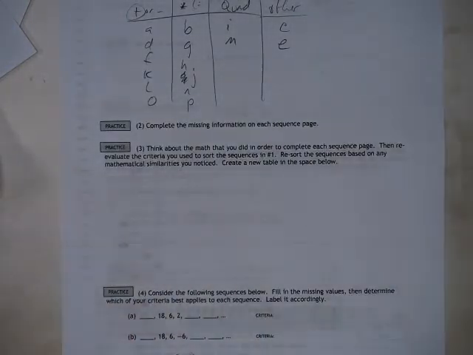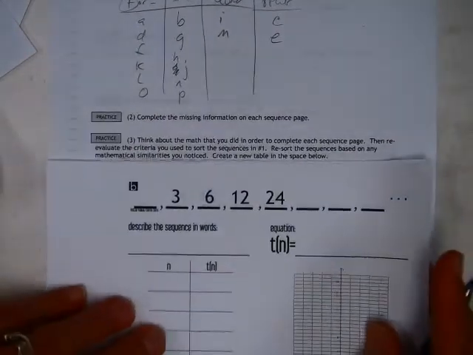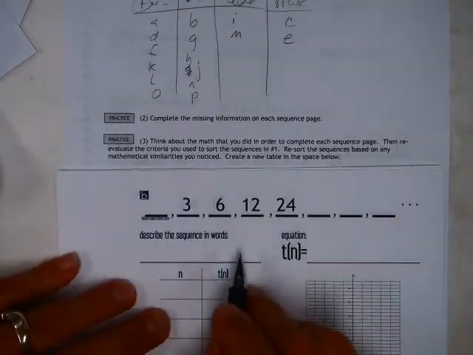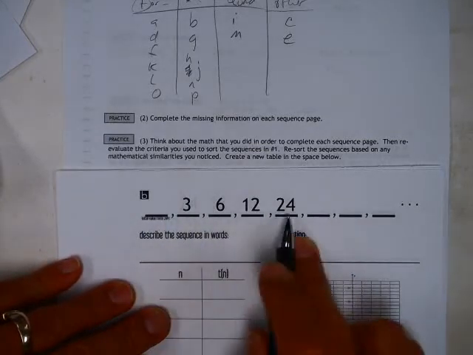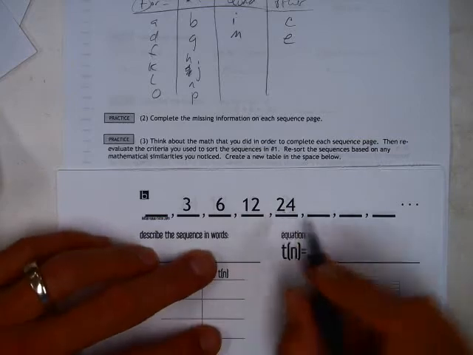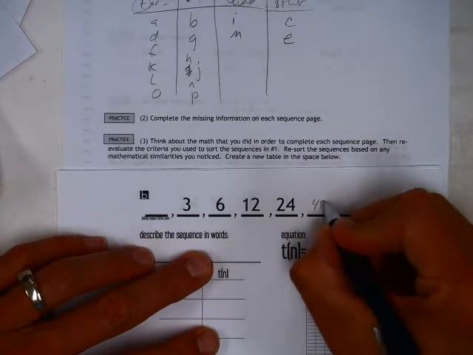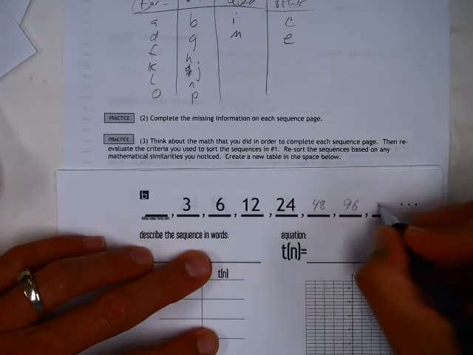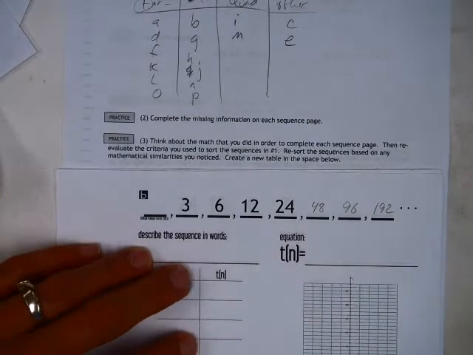That would continue. The ones that we're going to be more familiar with, well, something like this. And we looked at this yesterday. If you look at just the sequence here for B, you got 3 to 6 to 12 to 24. You're multiplying by 2, so we have a 48, we have a 96, and then we would have a 192. Okay, and so on.